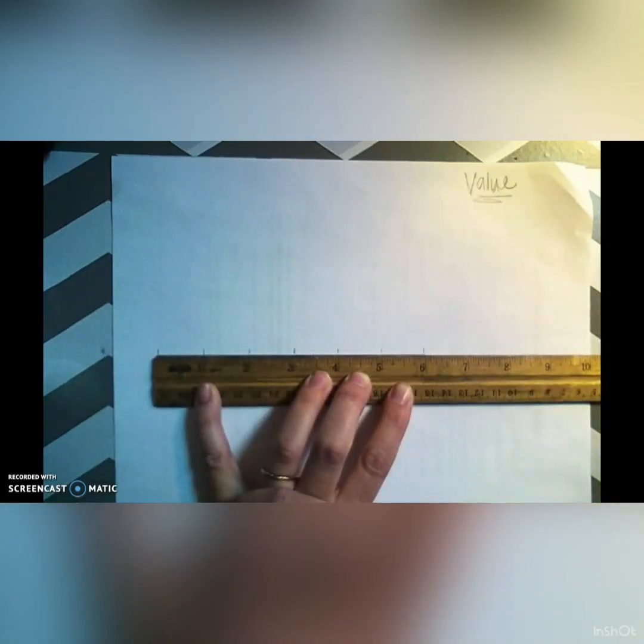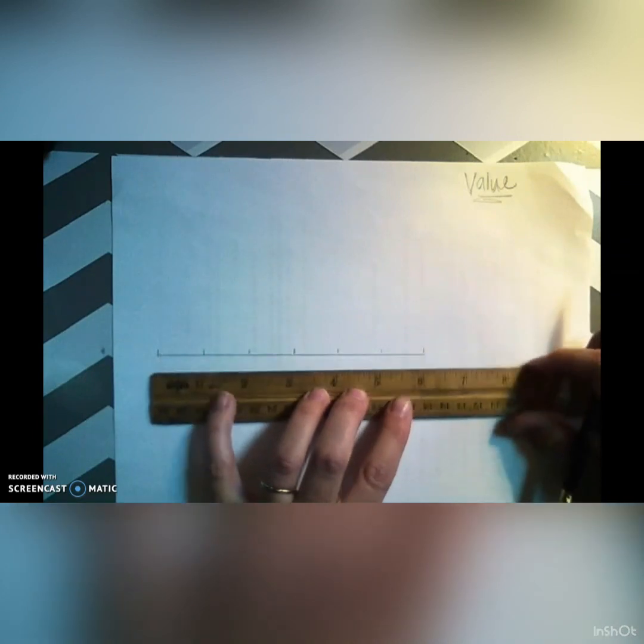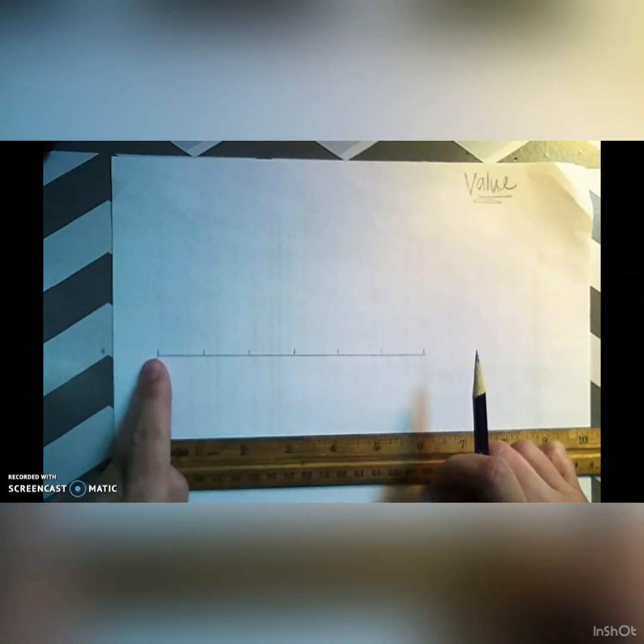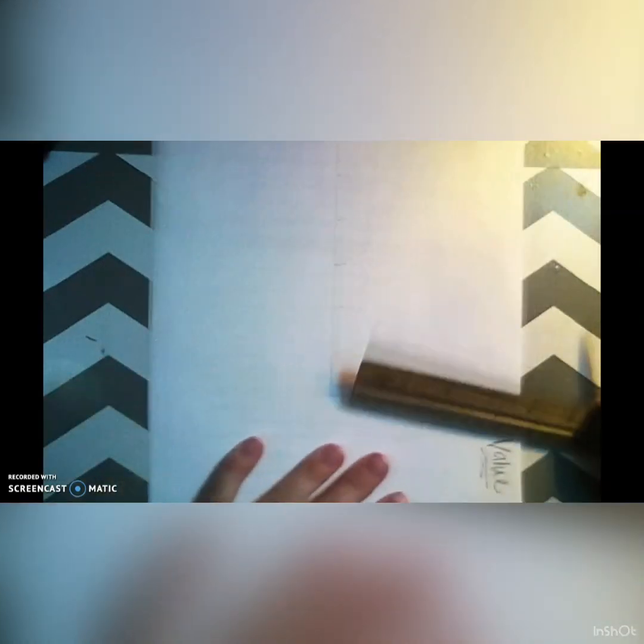It is 6 inches. Very good. Now, when I remove that away, I have a 6-inch line, and every inch I have a tally. Okay? Don't be afraid to move your paper so it works for you.